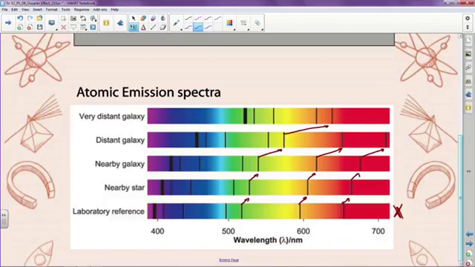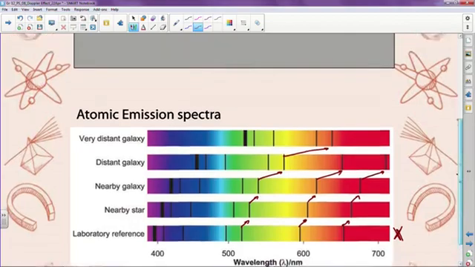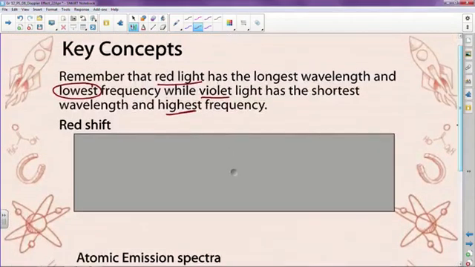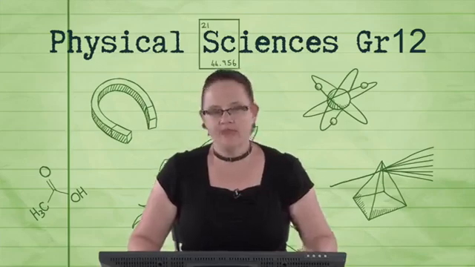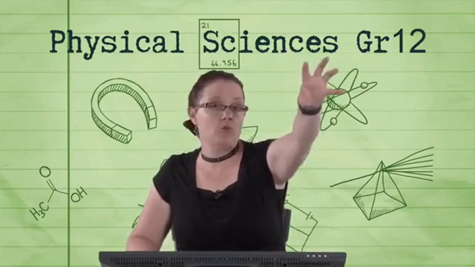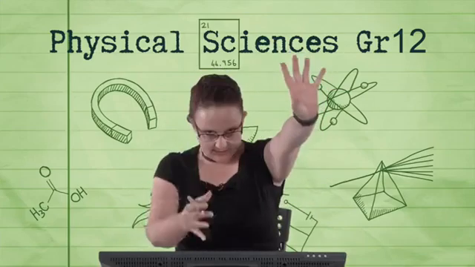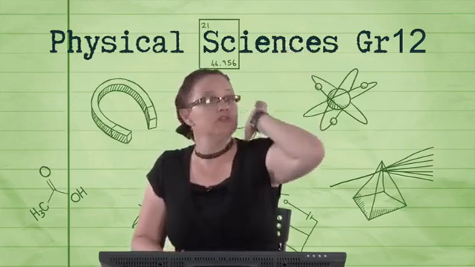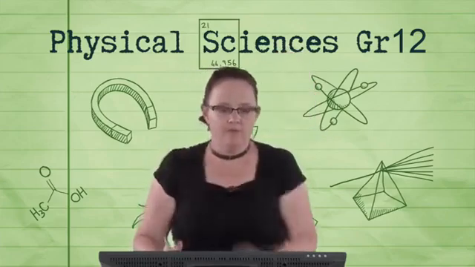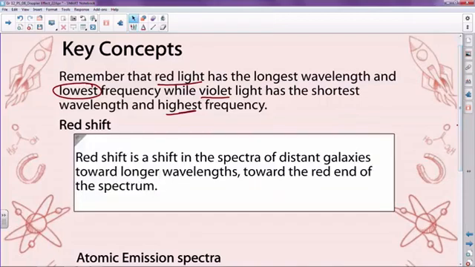It's the same pattern, but it's moving to the red side of the spectrum, which means it's moving towards the wavelength with the lowest frequency, the longest wavelength. That tells me that if that is the source of the light that we're watching, it's moving away from me, because we're stationary relative to it. We have to have a stationary part. So it's red shifting, and that actually gives me the definition for redshift. It is a shift in the spectra of distant galaxies towards longer wavelengths, toward the red end of the spectrum.